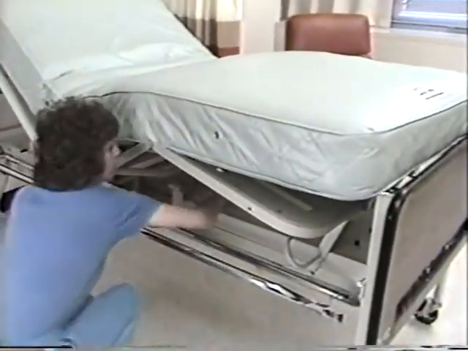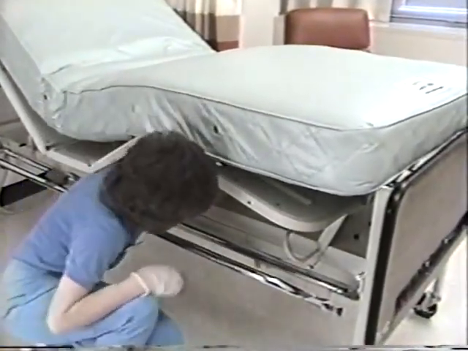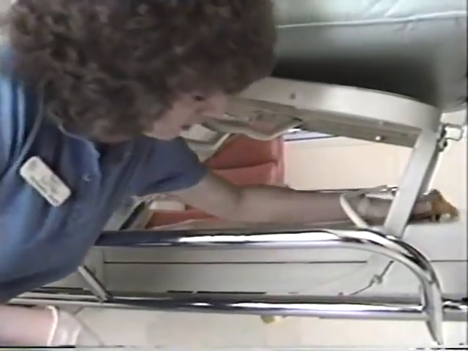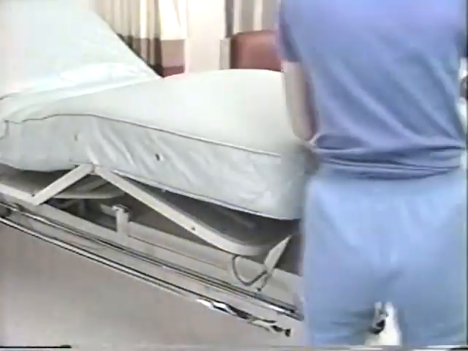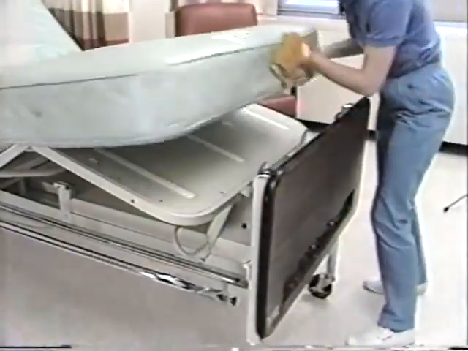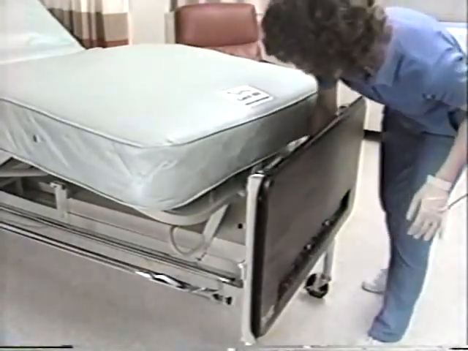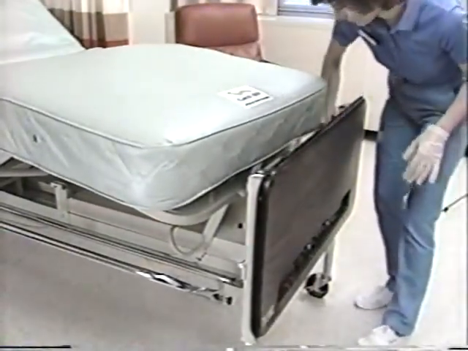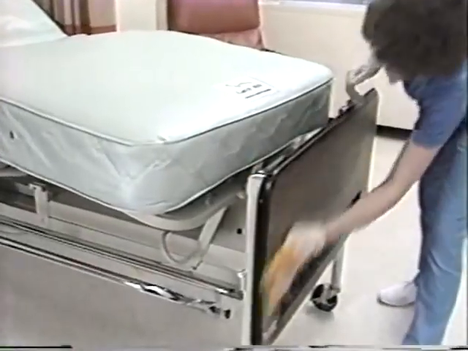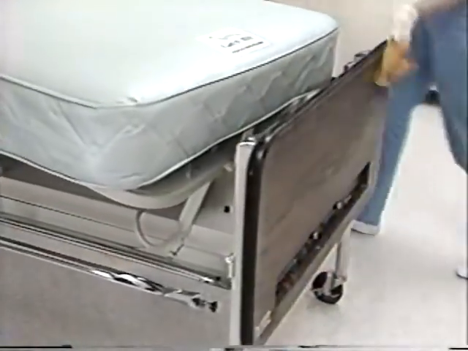Wipe the springs or mattress support, the lower frame, the foot and headboards, the side rails. In other words, be sure to give attention to all those areas you were unable to clean regularly while the room was occupied.